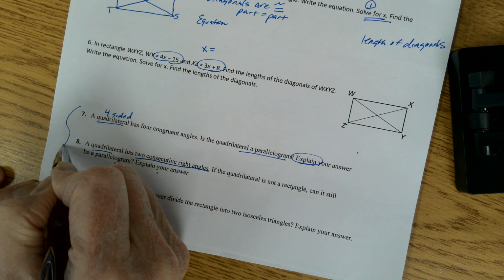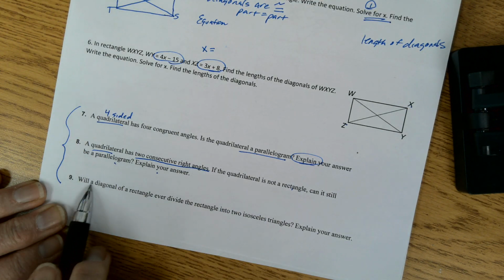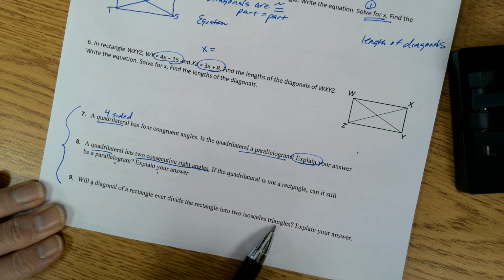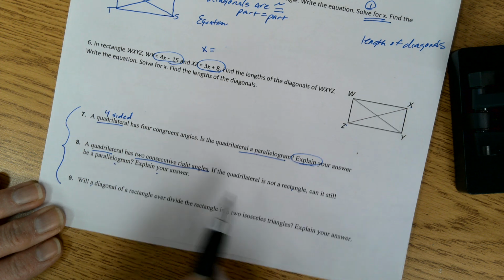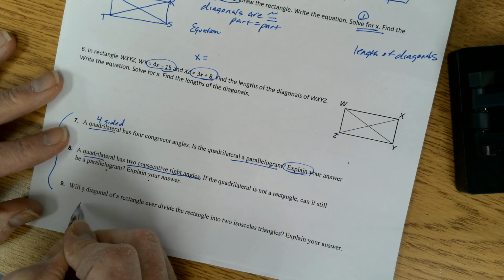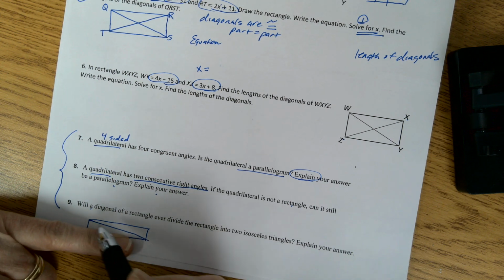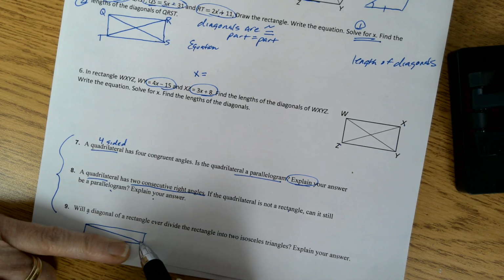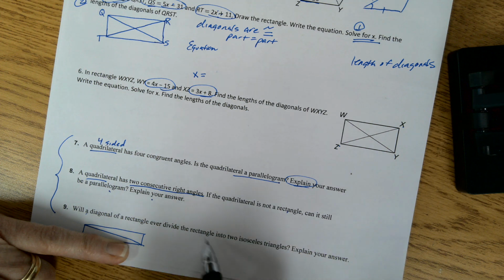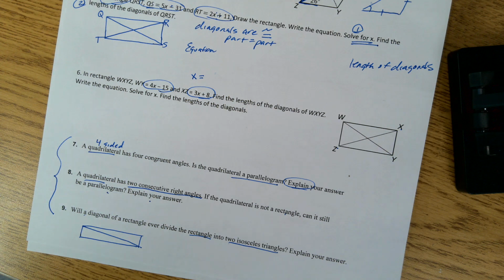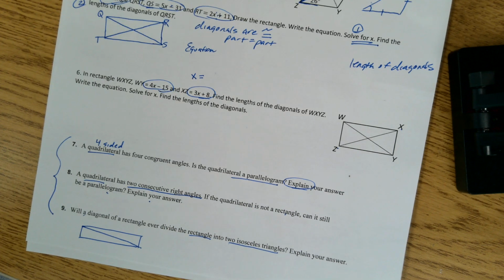These are good thinking problems. Will a diagonal of a rectangle ever divide the rectangle into 2 isosceles triangles? If I have a rectangle and I draw the diagonal, is this triangle ever going to be an isosceles triangle? Is there a specific type of rectangle I can draw so that I do have 2 isosceles triangles? Again, they're good thinkers. Give it a try, see what you got. Good job.